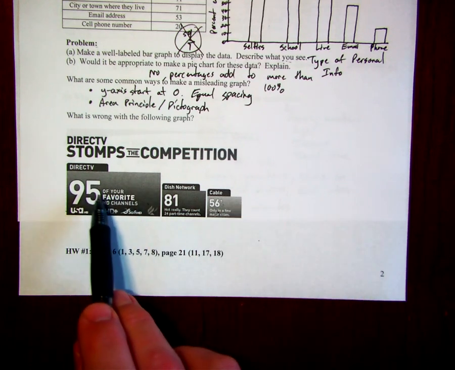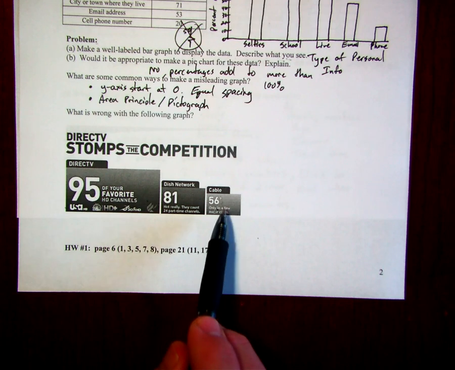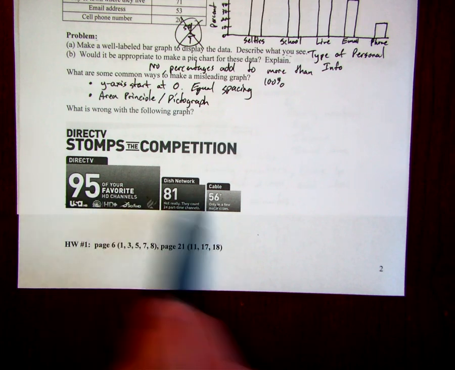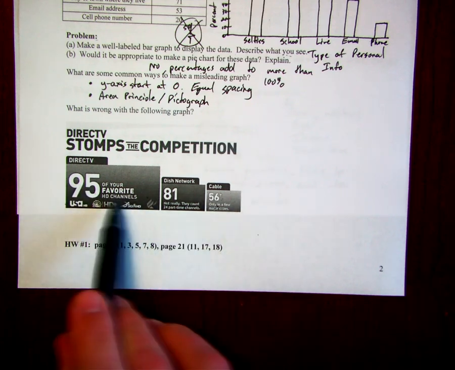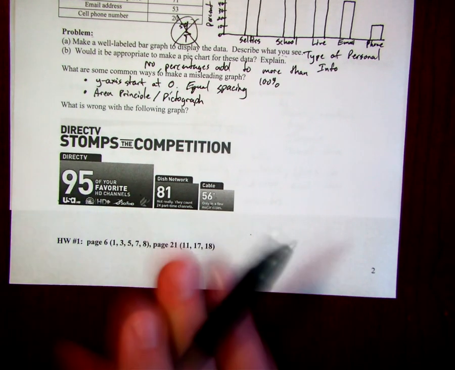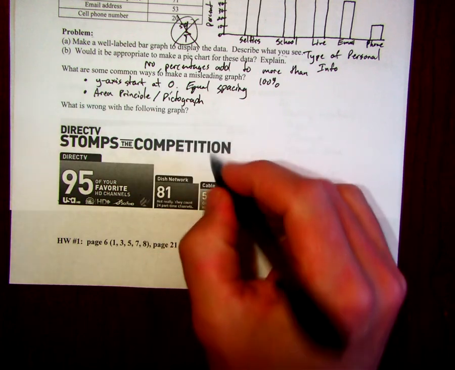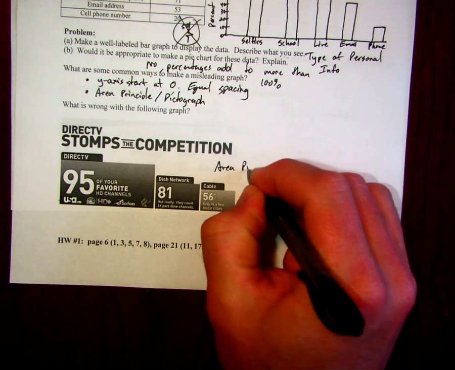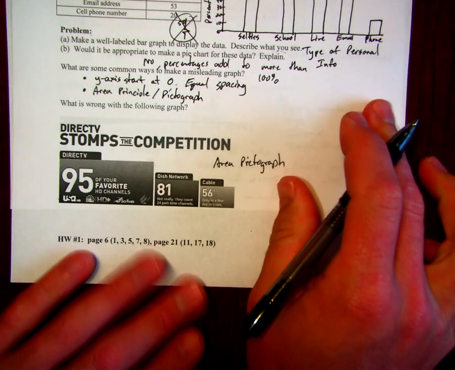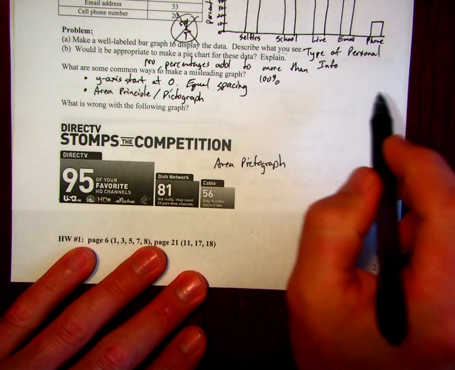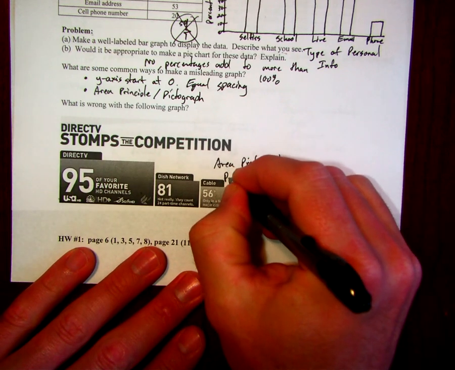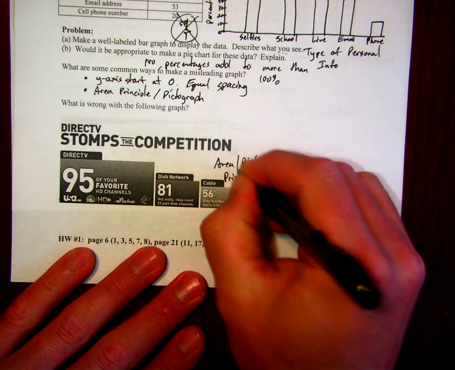They're trying to say that 95 is just that much bigger than 56, but it's really not. I could plug in 56 many times over here. That's the way my brain thinks about it. Same thing with 81. How many times could you plug in 81 over here? That would be way more than just 95. So, not a good graph. I would say the area principle / pictograph on this one. Just be aware of those things. I can tell you right now, you're probably going to have some questions on your homework that definitely talk about this y-axis starting at 0 with equal spacing and all that stuff. So, there's day 1.